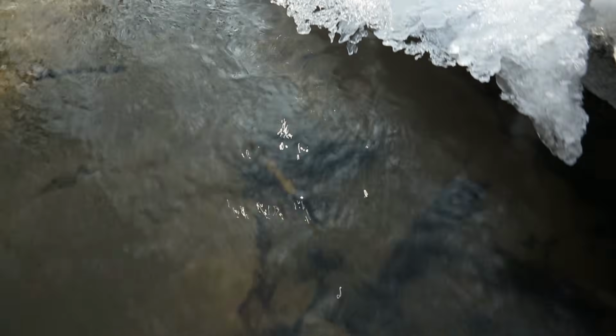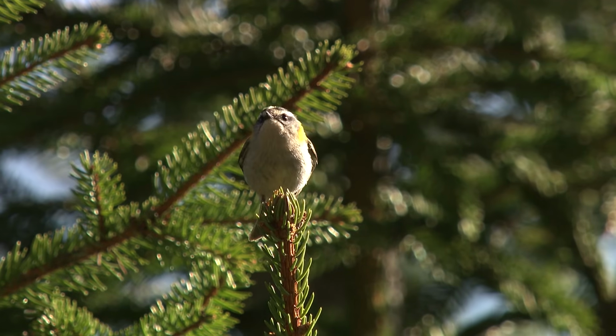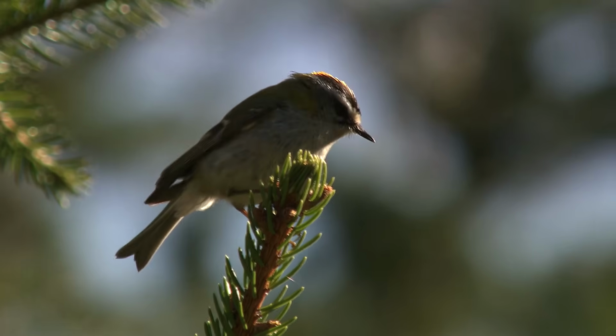In spite of the snow still lying in some places and low temperatures, the flowering hazel means the arrival of the early spring, long awaited by nature. Birds stimulated by the warmth of the sun are more active.